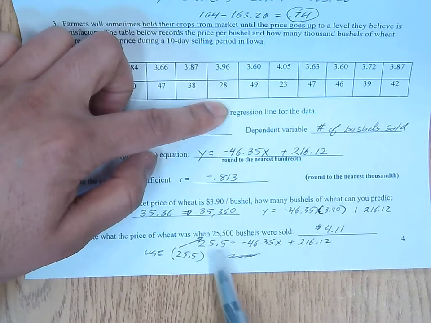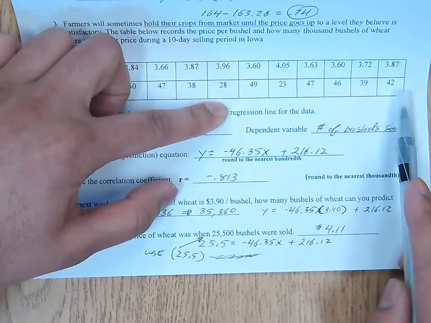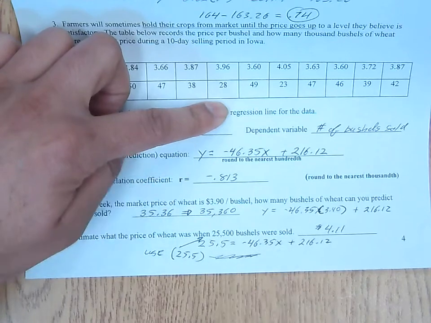We work it around. Again, we're going to use this number because every number is in thousands. We divide it by 1,000 to get these, because these are in numbers for 1,000. So move the decimal over 3 times, use this, solve for x, and we get that answer.